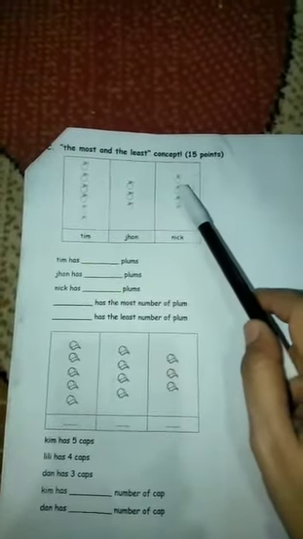Nick has blank plums. Let's count Nick's plums. 1, 2, 3, 4. Write down 4. Okay, now write down the name who has the most number of the plum. Okay, blank has the most number of the plum. You can see the table here. Who has the most plum? Okay, Tim. Write down Tim here.